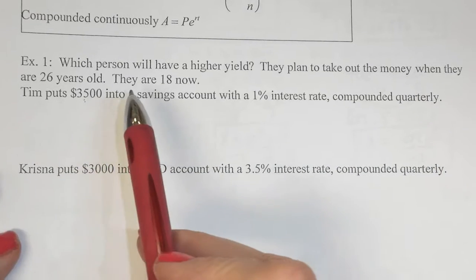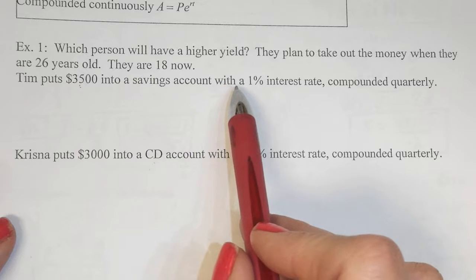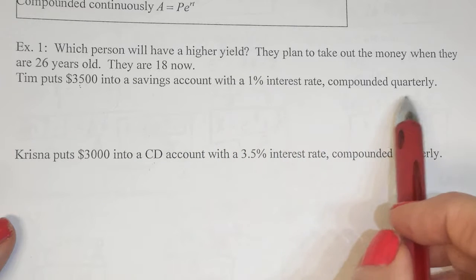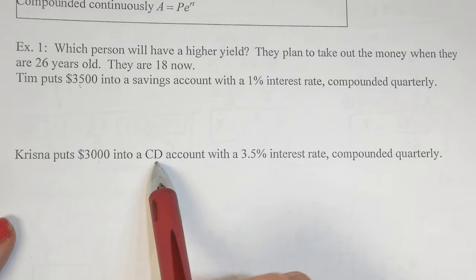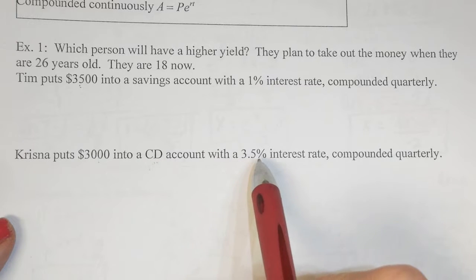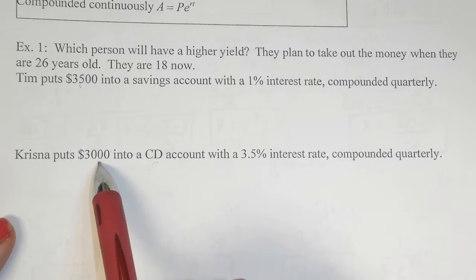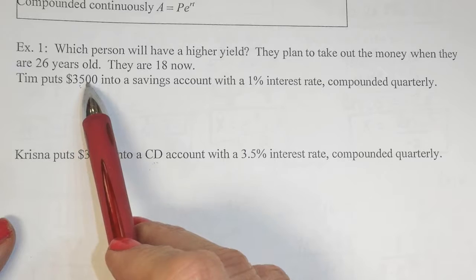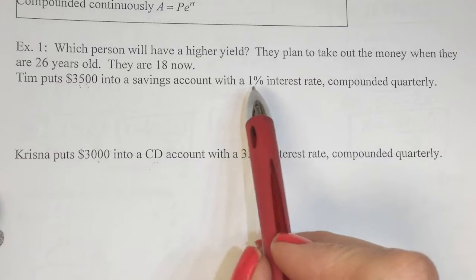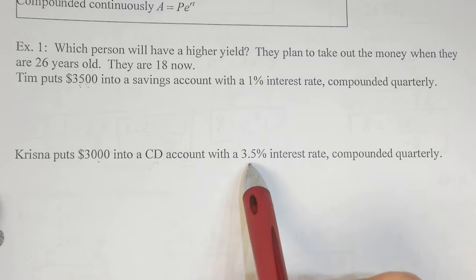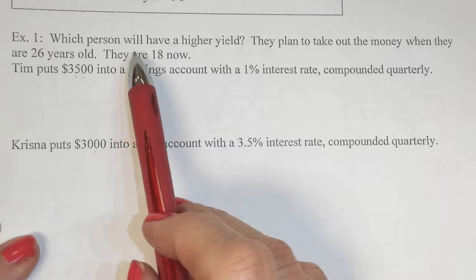So we're going to look at these two situations. We got Tim, he's got $3,500. He found a savings account with a 1% interest rate compounded quarterly. We have Krishna, she's got $3,000. She's going to put hers into a CD, 3.5% interest rate compounded quarterly. So Krishna's starting off with significantly less money than Tim is, but we want to see what's going to happen at the end. Does it really matter? A 1% versus a 3.5% interest rate, does that really matter any? So let's take a look and see.